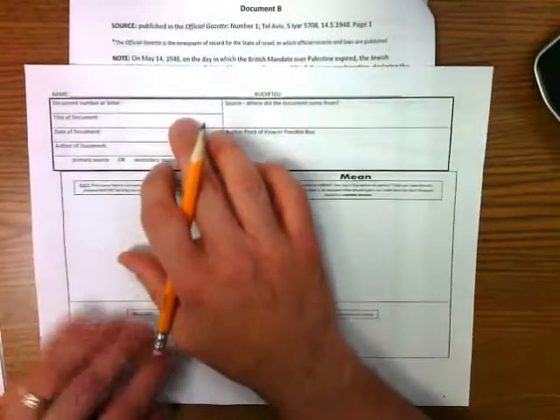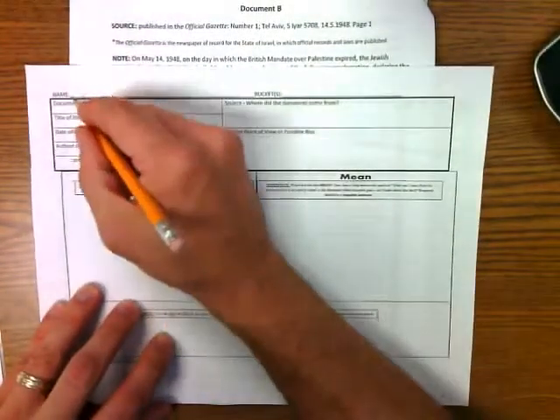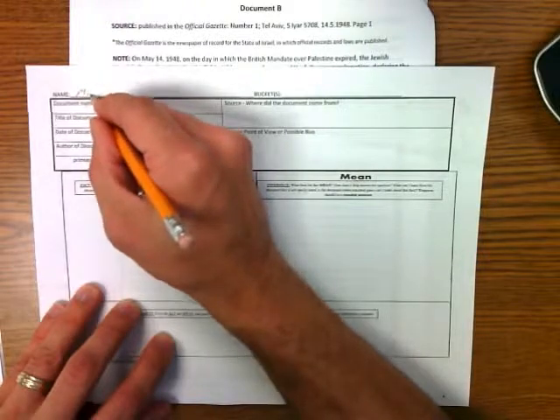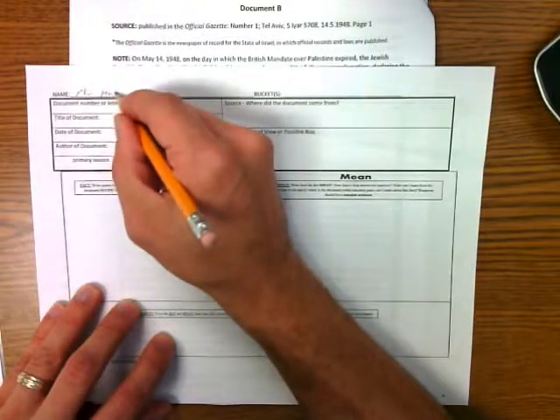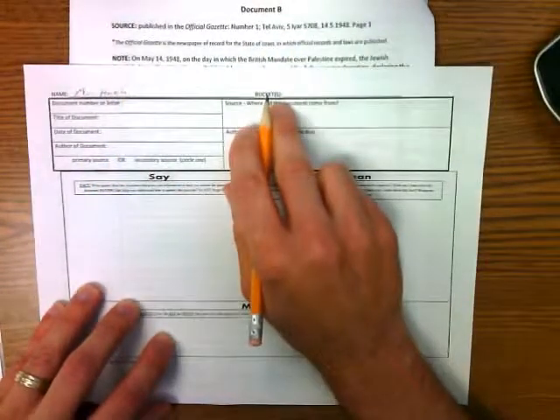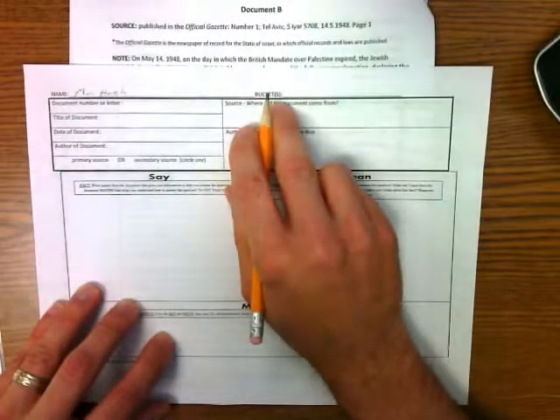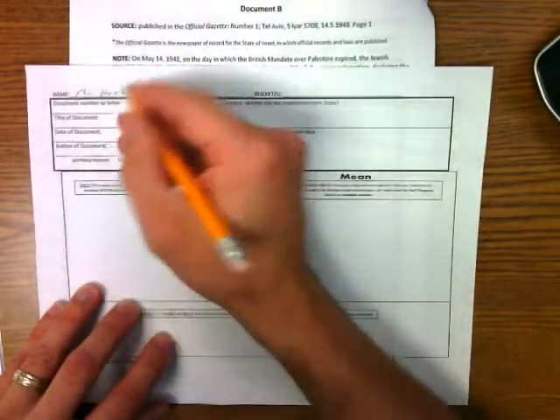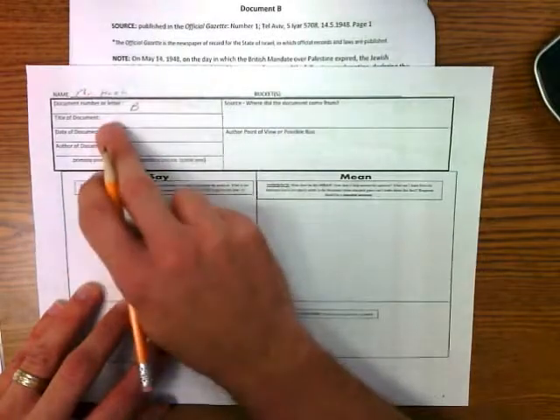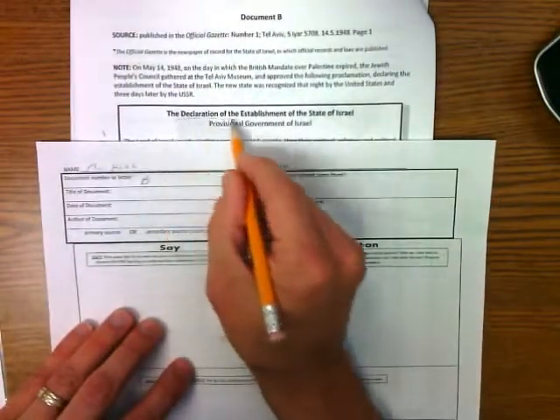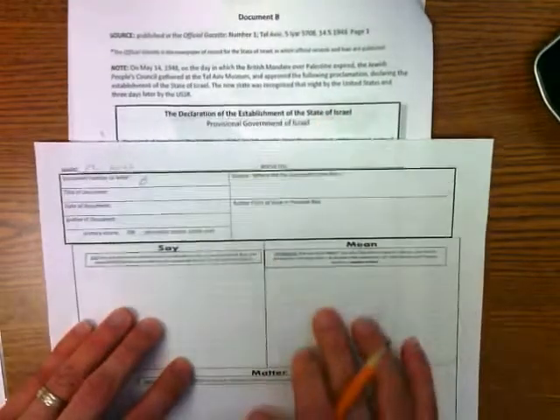You're going to start out by first writing your name, then the bucket. Now, we're not too sure what the bucket is, and if you don't know, continue on, and we're going to go to B, and then we're going to do the title of the document. The title of the document is right here. That is the title of this particular document that you've just read.